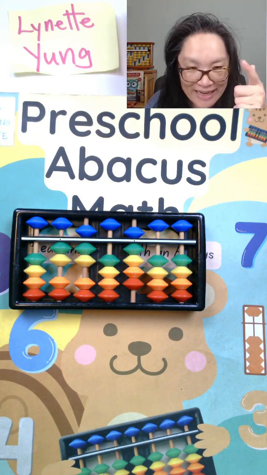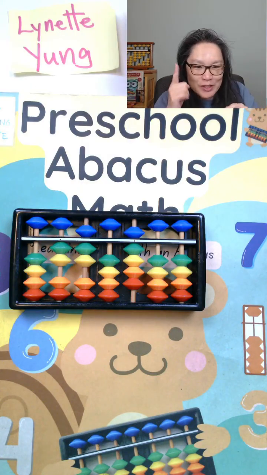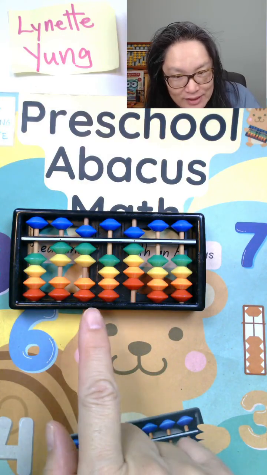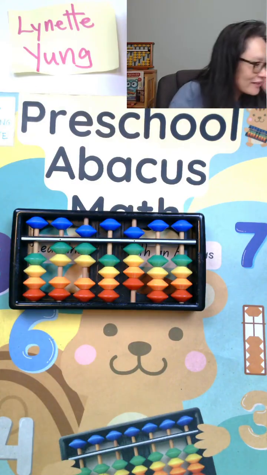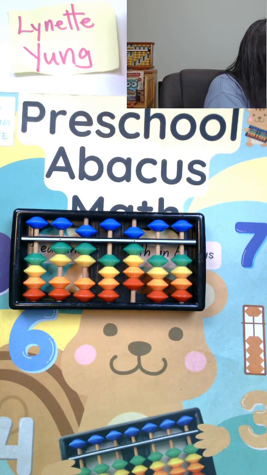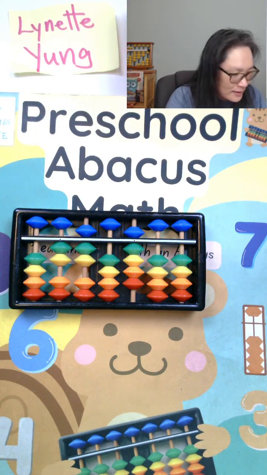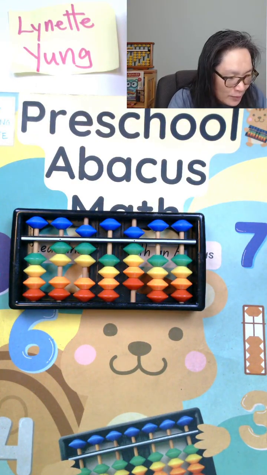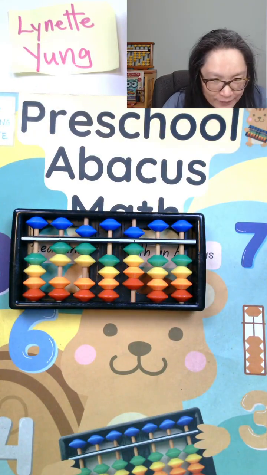Oh, which reminds me, anybody know what this number is before I continue on? Let me know what this number is. Is it tricky? No, it's not going to be tricky. Yes, let's see.